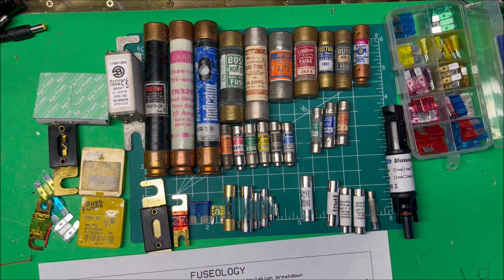Let's take a look at some fuses. We'll go over some terms first. Overload is the excessive current in a circuit path without insulation breakdown. Short circuit is current flowing through abnormal paths, and interrupter rating, or the AIC, is the current that a fuse will be able to interrupt without being destroyed.